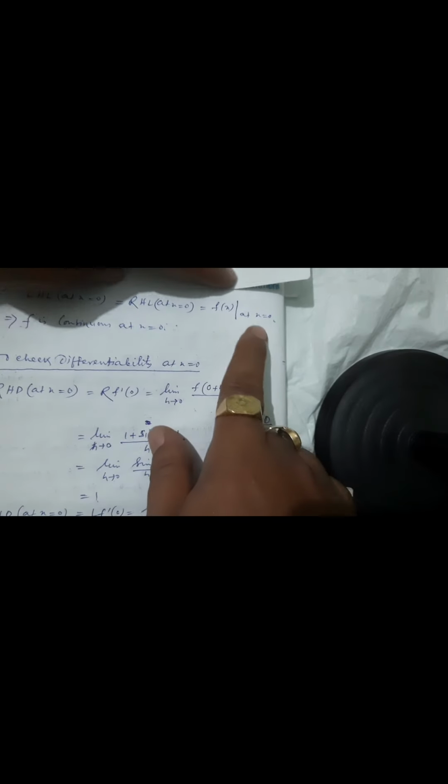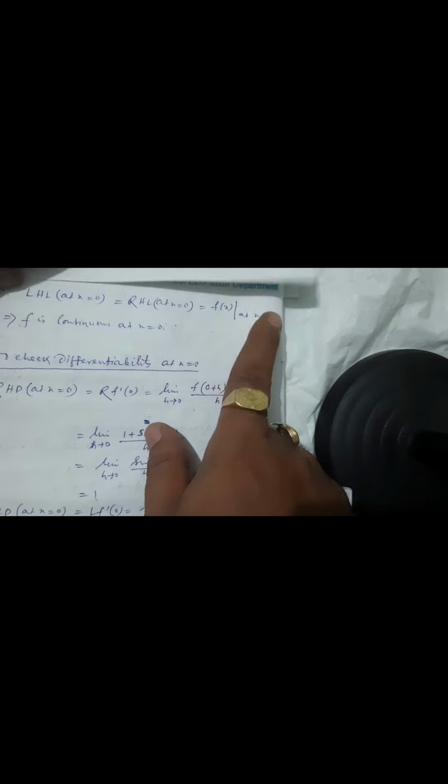Therefore LHL at x equals 0 equals RHL at x equals 0 equals the value of the function f(0), that is 1. Therefore f(x) is continuous at x equals 0.